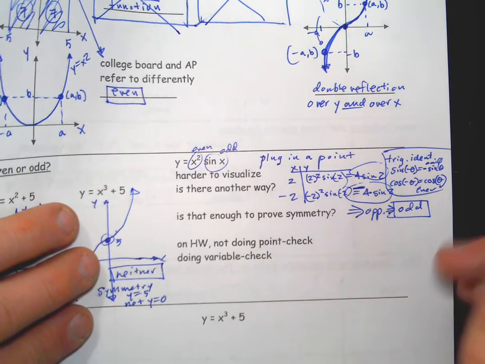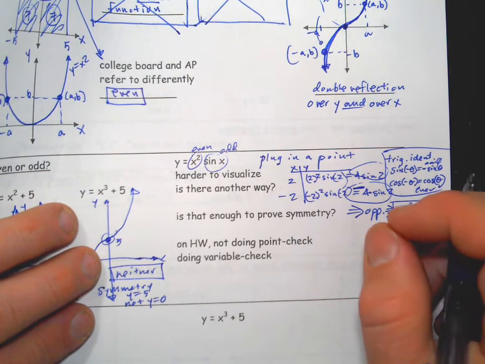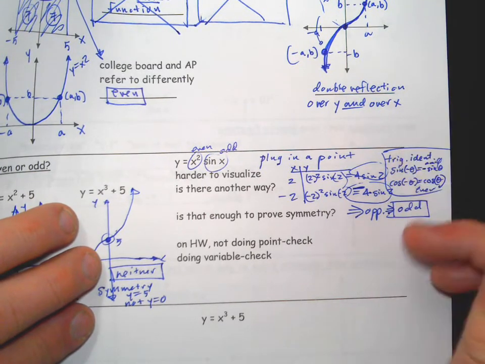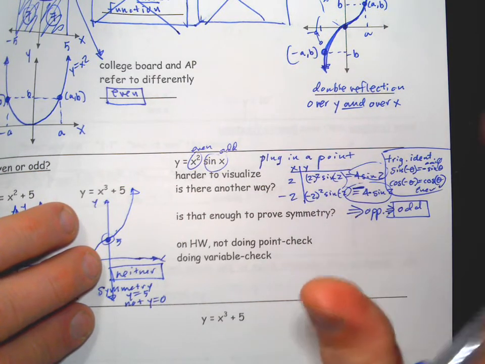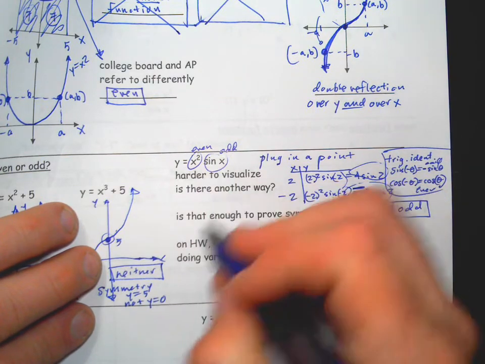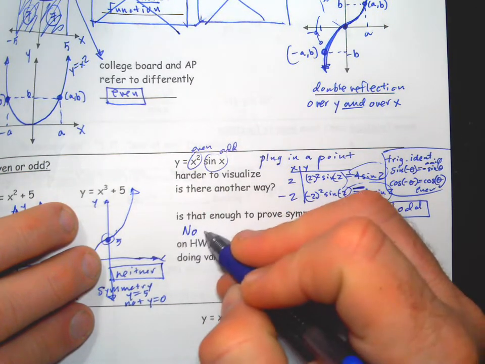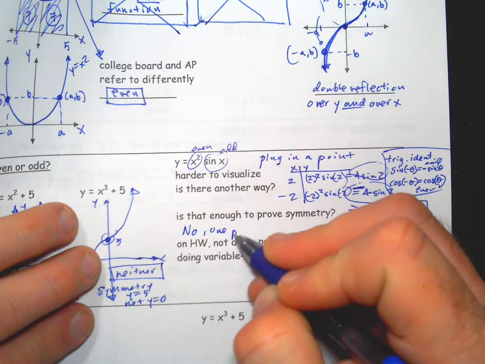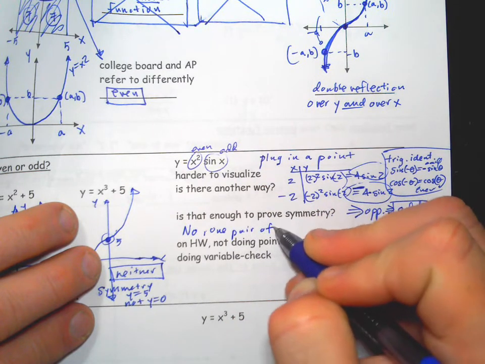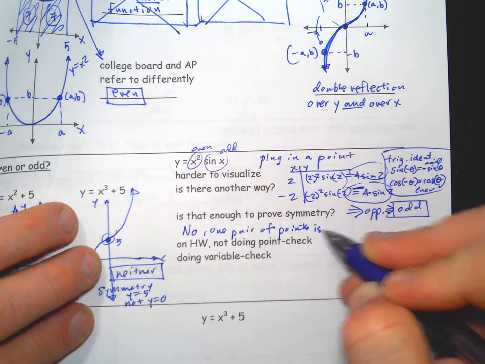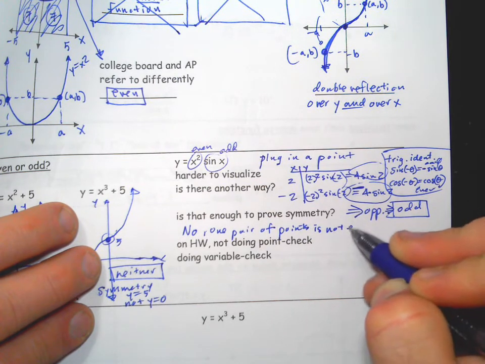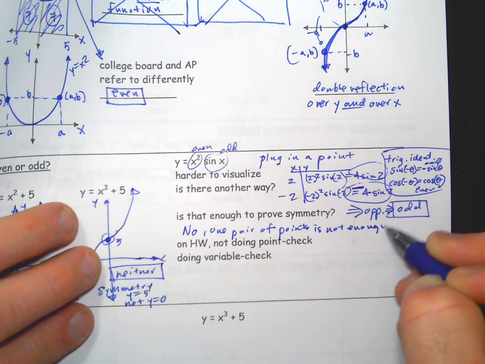Now, is that enough to really prove the symmetry, without a doubt, just because you picked a pair of points? We could have gotten lucky. Some functions, this could happen for some pair of points, but not all pairs of points. So one pair of points is not enough. So we need to come up with a better, more thorough justification.